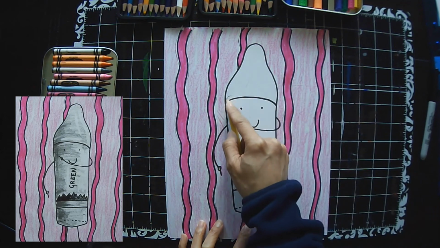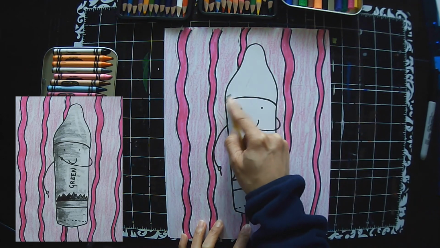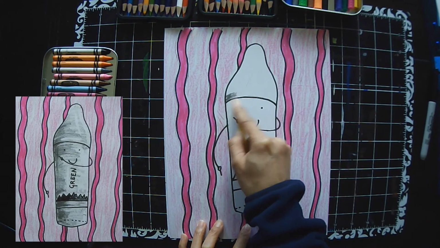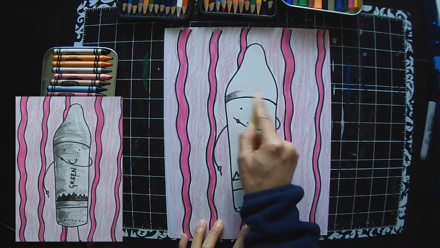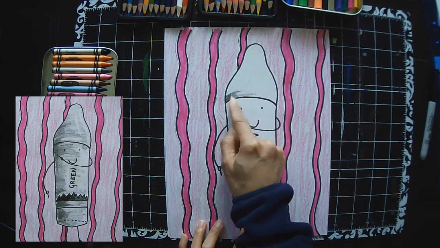So I'm going to go ahead and start shading here. I'm going to start shading darker. For me, it's easier if I shade darker, and then I'm able to lighten my area as I curve my line.